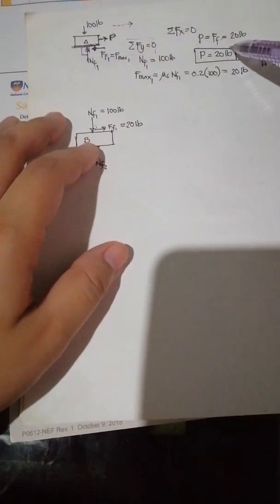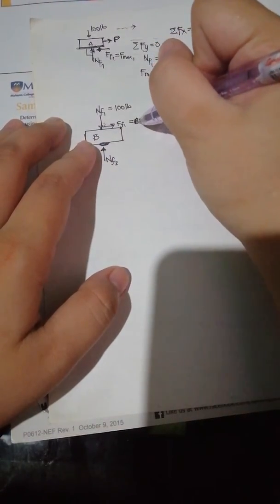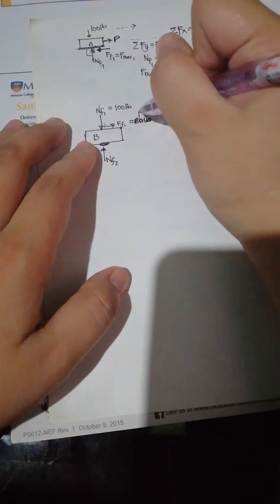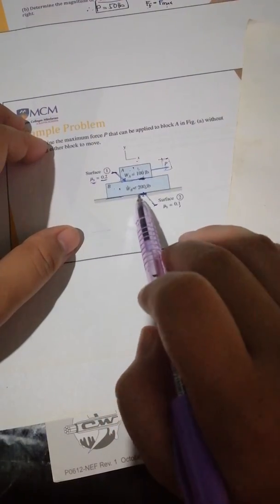Now, this is wrong. We have to use FF1 equals P because we are looking for maximum P. So on this second contact surface, there is also another friction force formed. This normal force and friction force are in between this plane of contact.